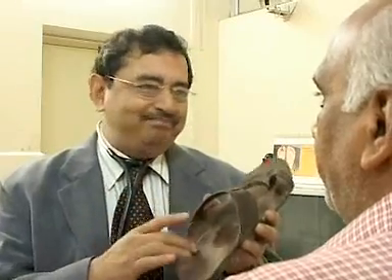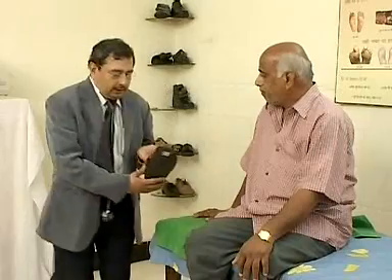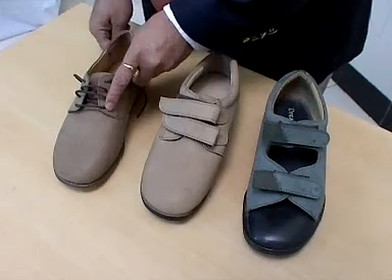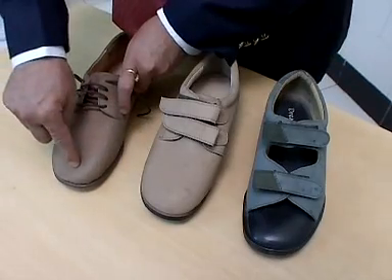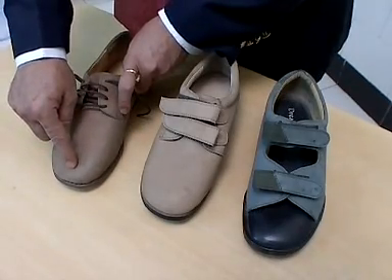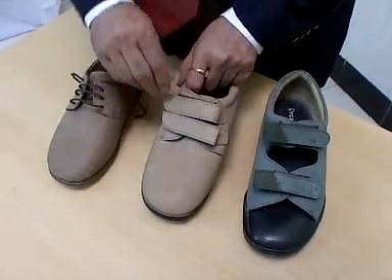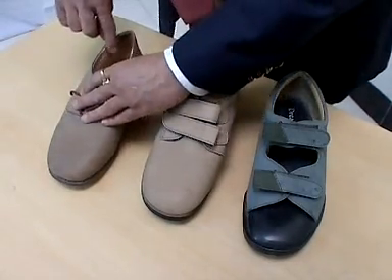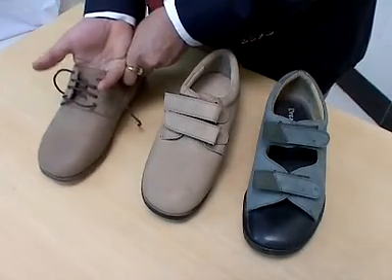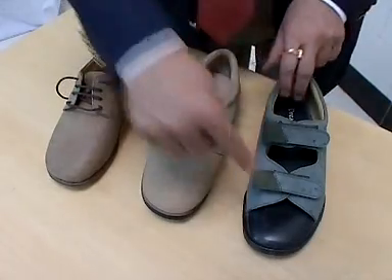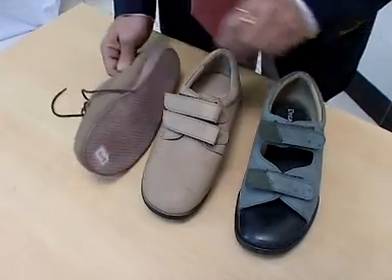Before the patient leaves the clinic, familiarize him or her with characteristics of appropriate footwear. Correct shoe size, roomy toe box, no toe cap, fastening with either laces or Velcro, a firm heel counter, soft inner lining, soft insole, and a rigid outsole.